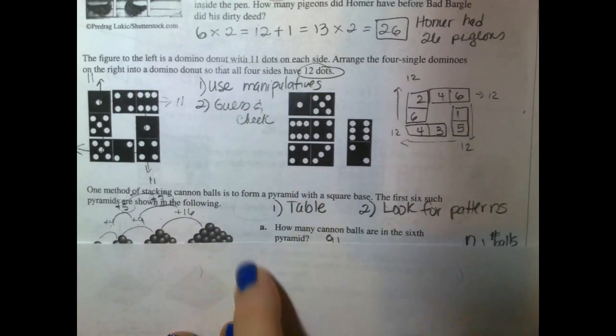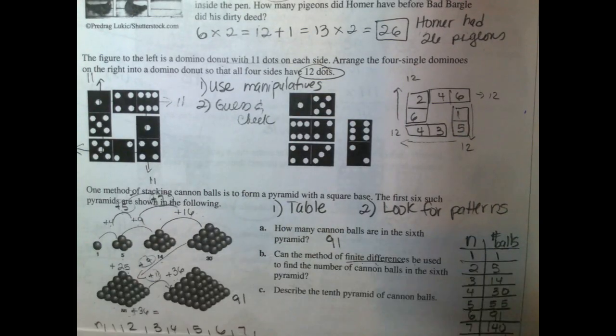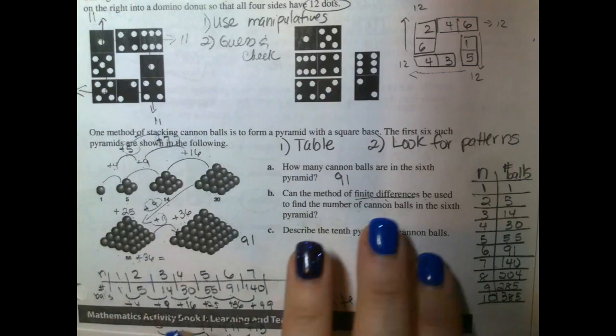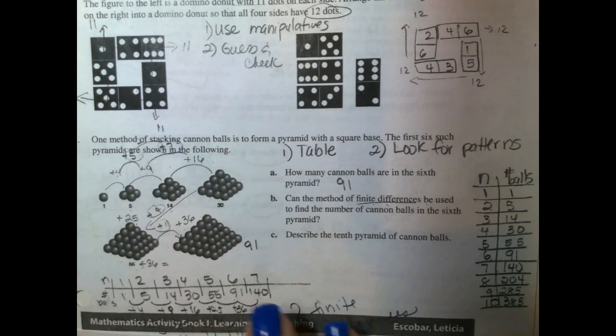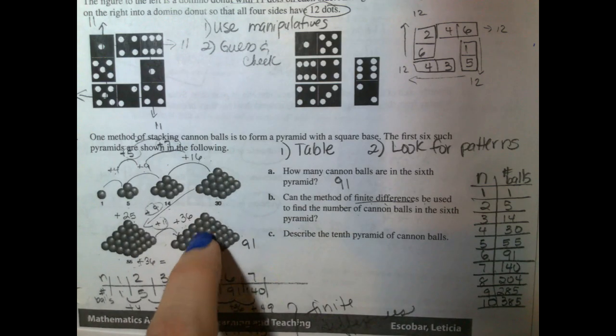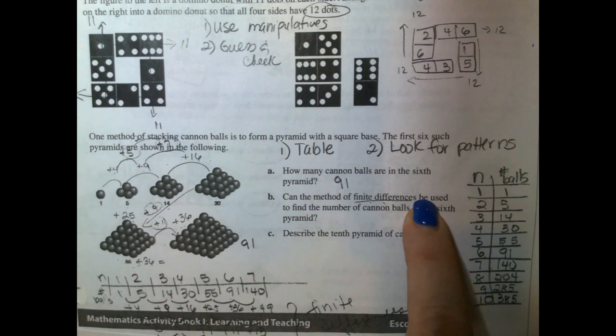What's the next one? The next one, which you actually have on your learning notes, you have exactly the same problem on your learning notes. So we're going to look for patterns. We're going to do a table, right? We already had the drawing, so I did not do another drawing because, again, I already had the drawing. You need to figure out how many in that one.